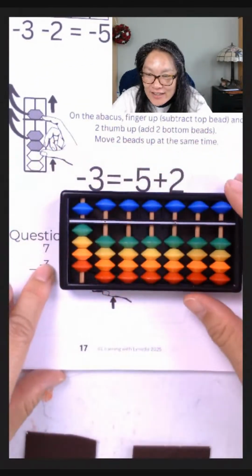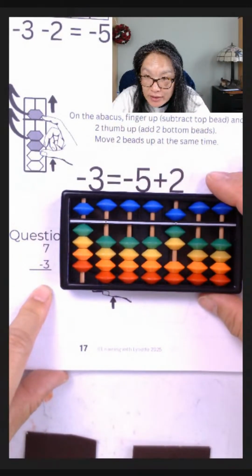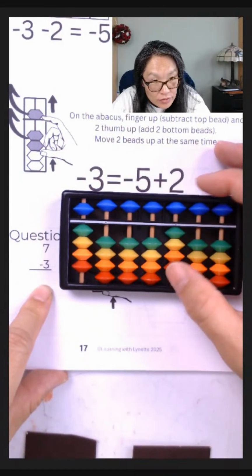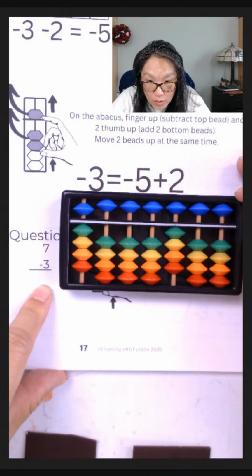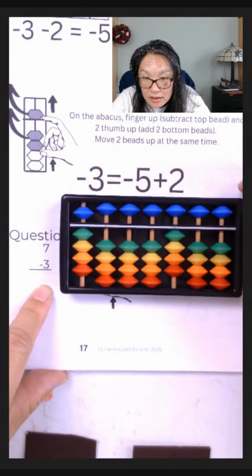Okay. Focus. So we have 7, and we want to take away 3. What are we going to do? Notice I'm going to take away the 5 and add the 2. My final answer is now 4. What did I just do? I have directions.